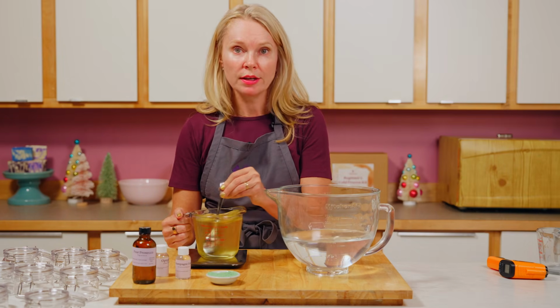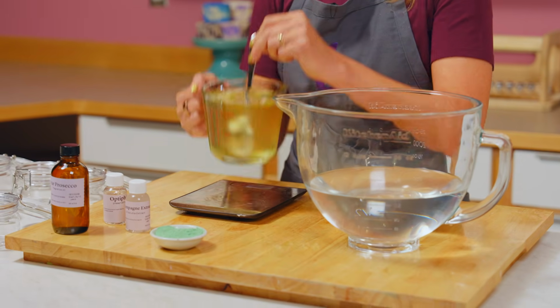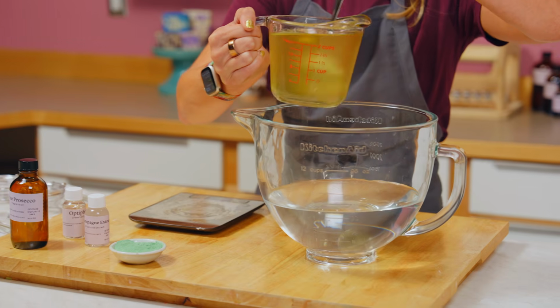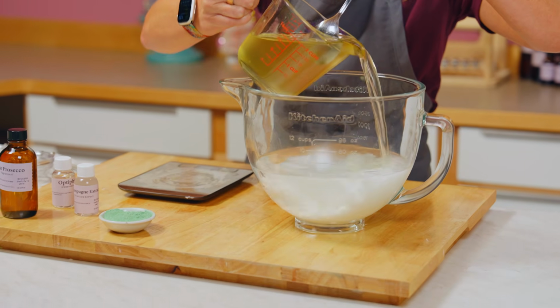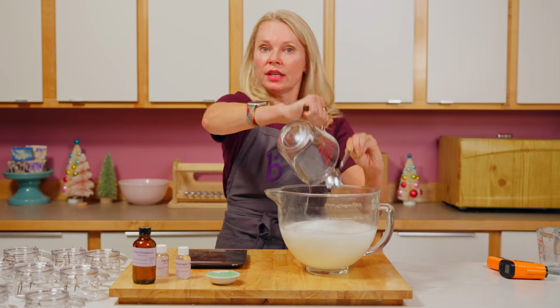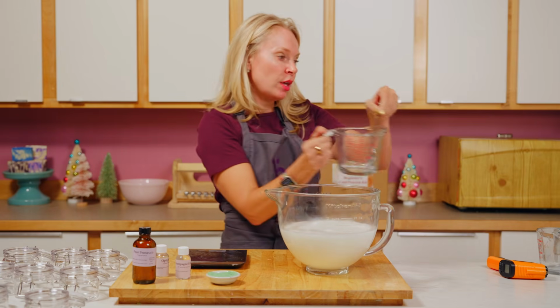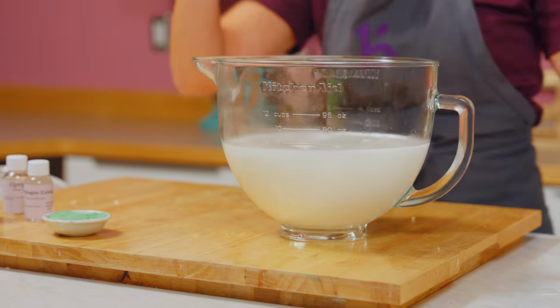And now we're ready to make lotion, and this goes really fast. I've got all my jars lined up, and first thing we're gonna do is we're just gonna pour gently into this hot water, and you can see it starting to emulsify right away. So that is emulsification, that process where the water and the oil and the wax mixture bind and turn white.